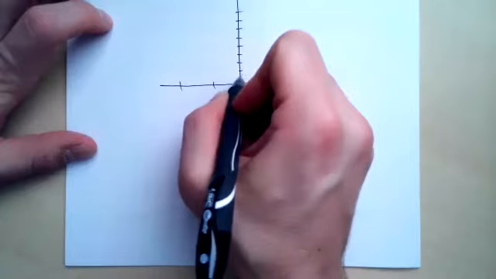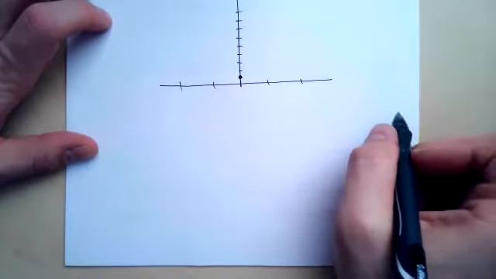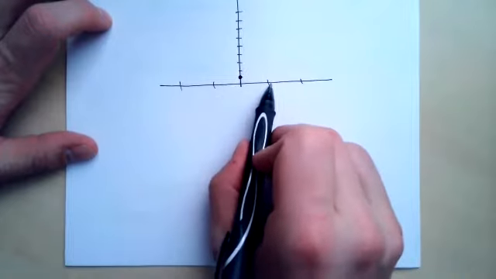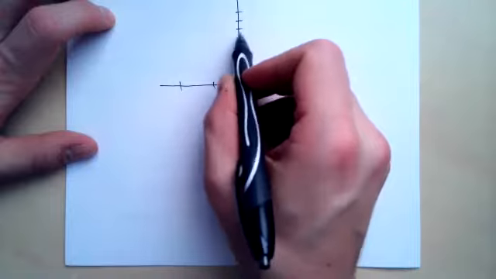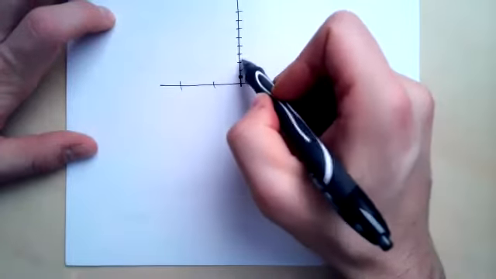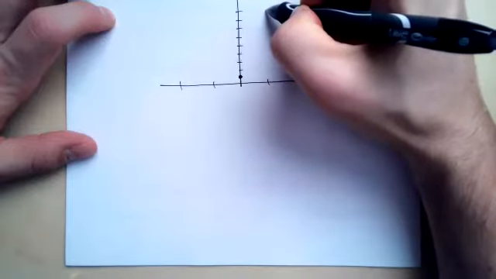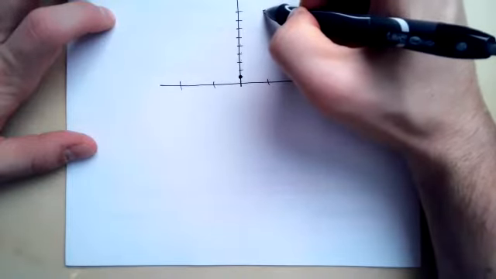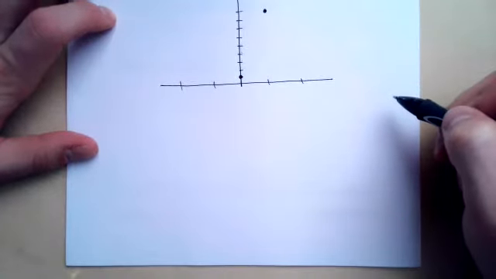The y-intercept is 1. If x is equal to 1, we didn't compute that, but it's just going to be 9 to the 1. 2, 3, 4, 5, 6, 7, 8, 9. Cool. Just double checking my counting on those tick marks. So we've got the point (1, 9).